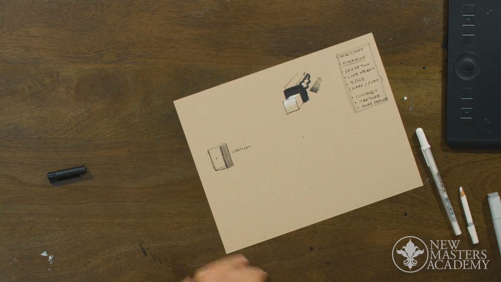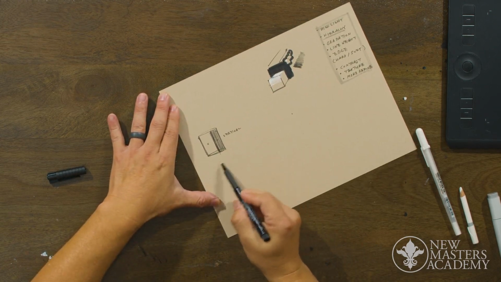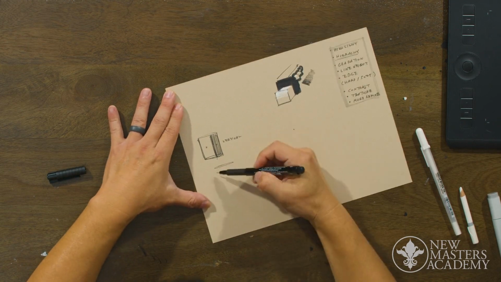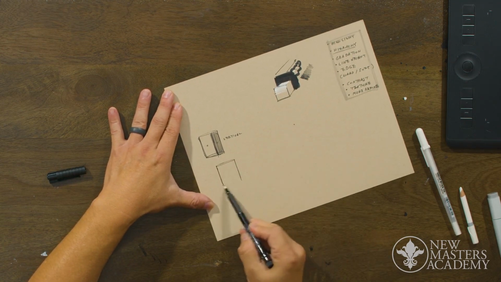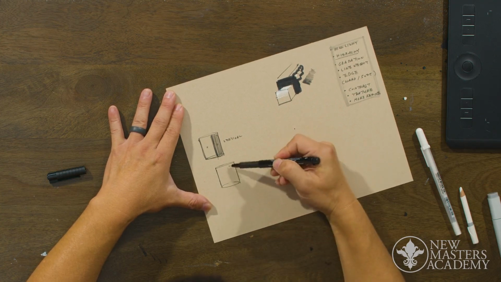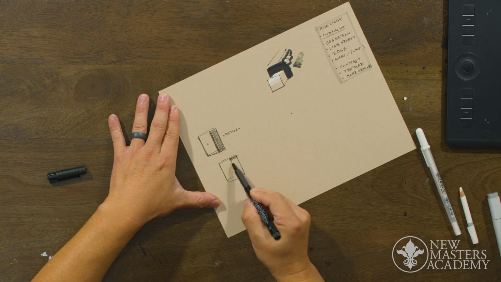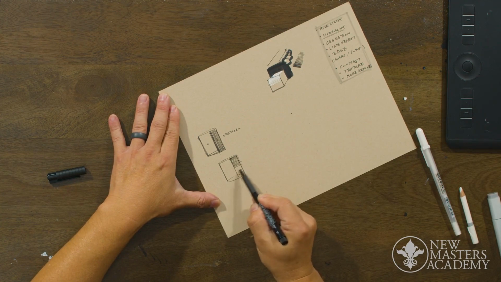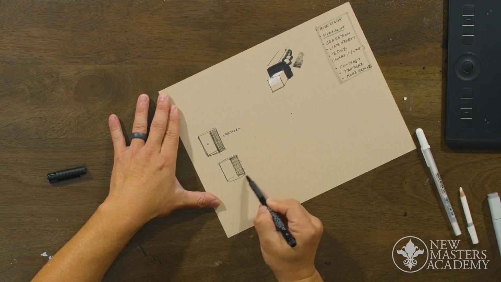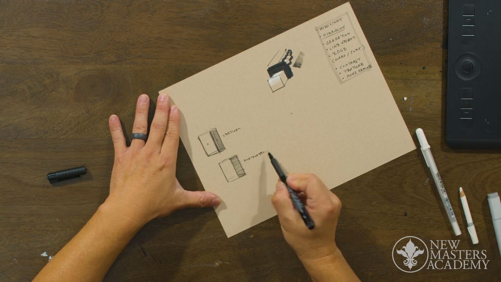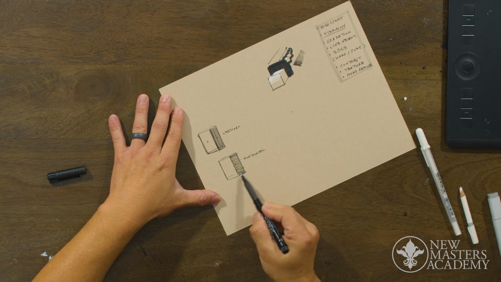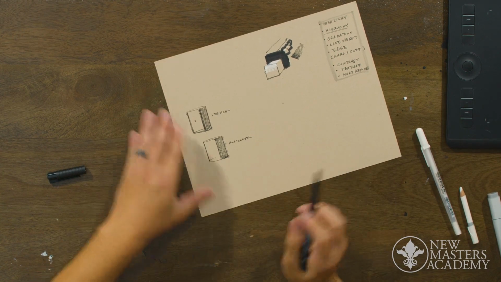And we can also do it in other directions. We can also do it horizontally too. Again, also a very quick block in.